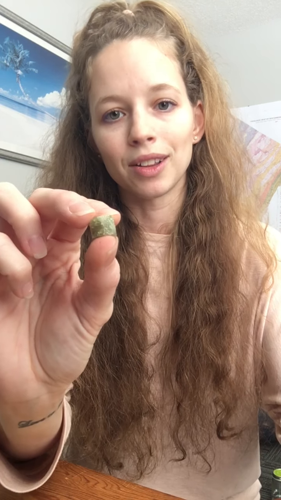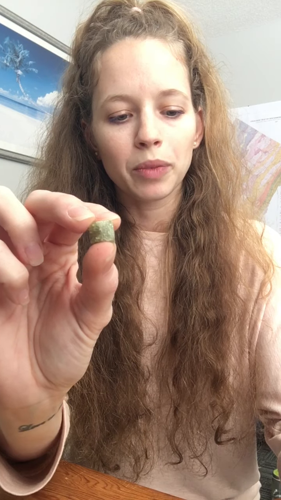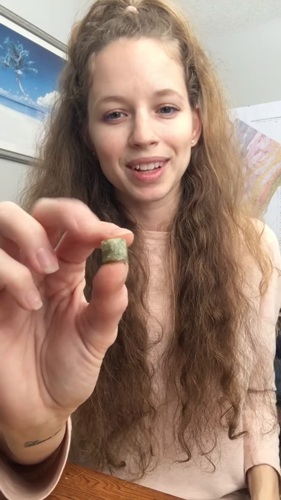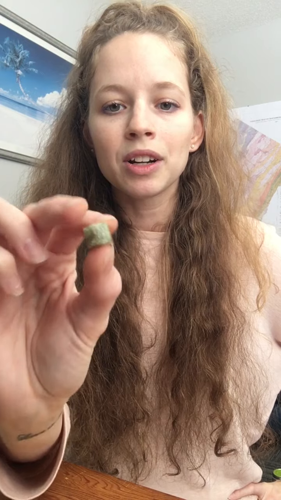Apatite occurs in this green color and in yellow and also brown. It can also be colorless. And also pink, it can be pink too. So here, as you can see in the cross section, it is also hexagonal.